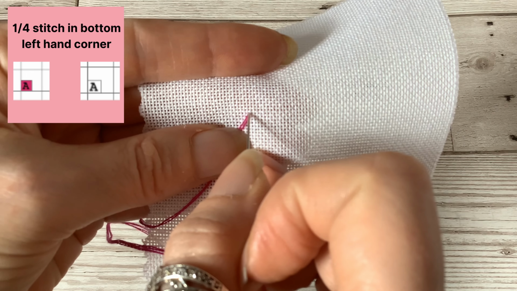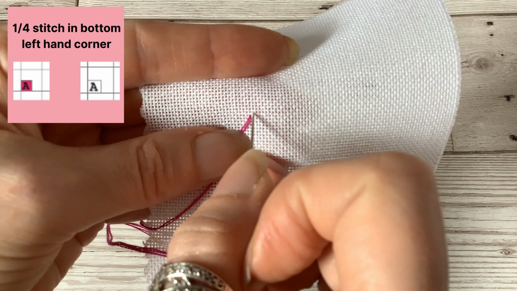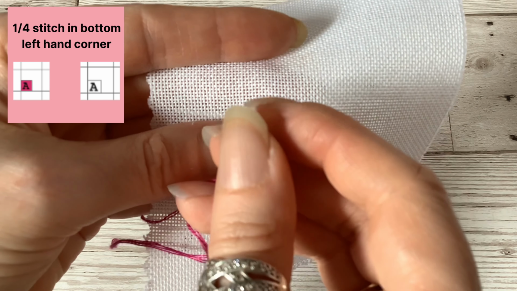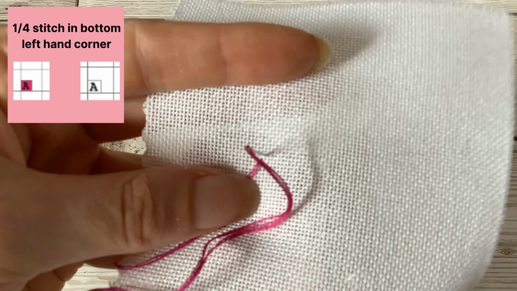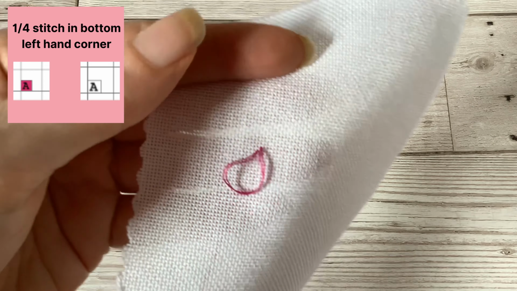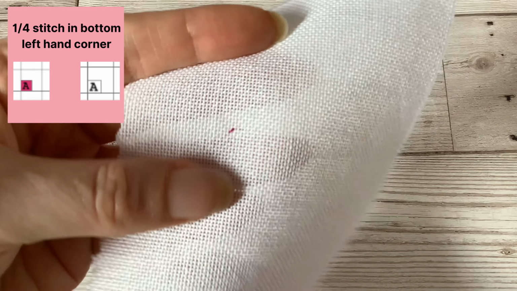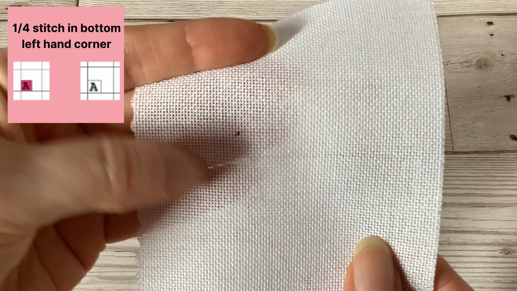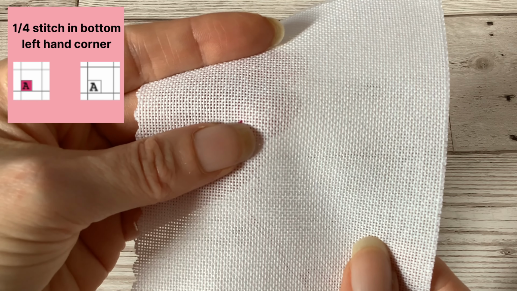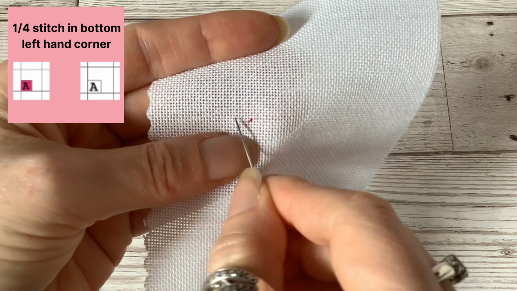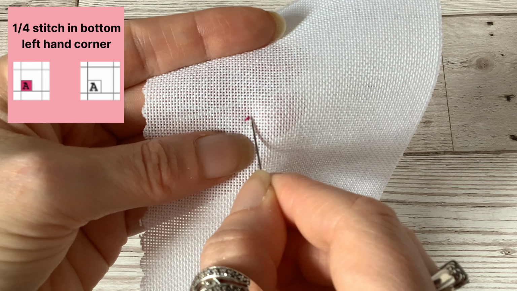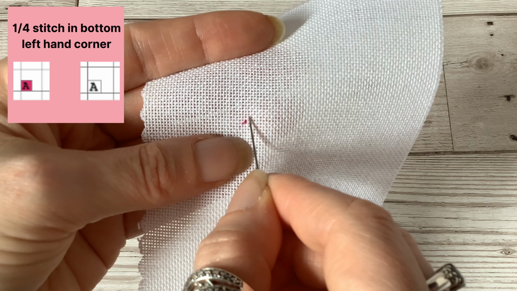We are going to come down in what is the centre of that square, where there is an actual hole. So we go through the hole in the centre to form a quarter stitch in the bottom left corner of the square we're working on.